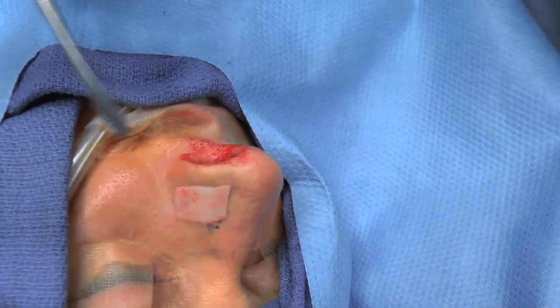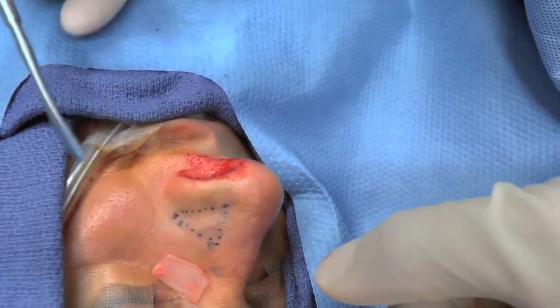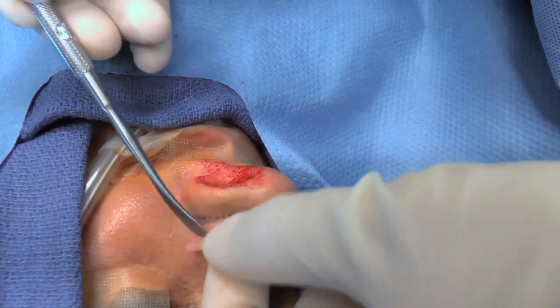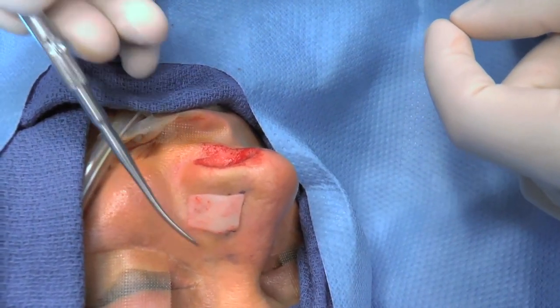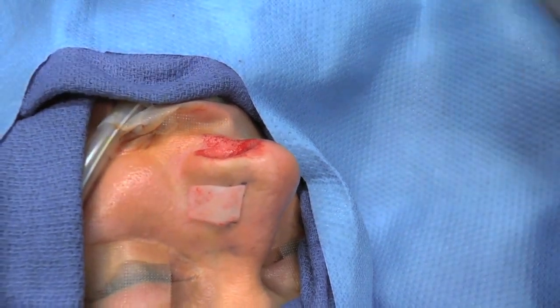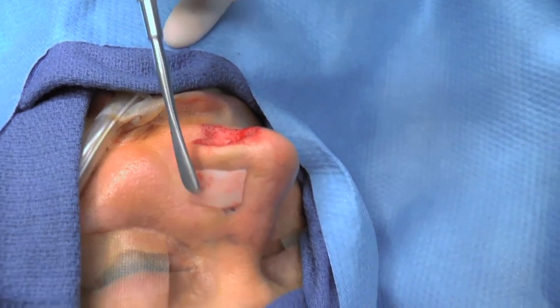Thank you. So at this point we have harvested the cartilage, and the cartilage is covering the defect. As you can see, that's the defect that was marked, and the cartilage will cover. It extends a little bit further than the defect for more anchoring along the lateral aspect. So the cartilage is going to cover the defect and avoid the nasal collapse.